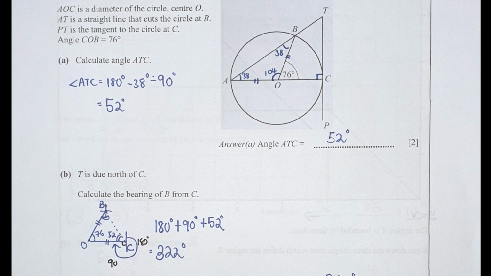So T is due north of C. Calculate the bearing of B from C. I actually drew it down. BC there is actually another isosceles triangle, which shows that BCO's value is 52. So 180 plus 90 degrees plus 52 will be 322 degrees.